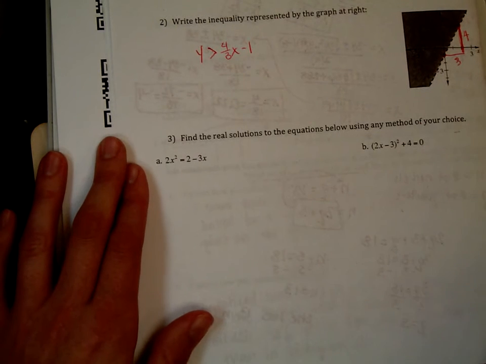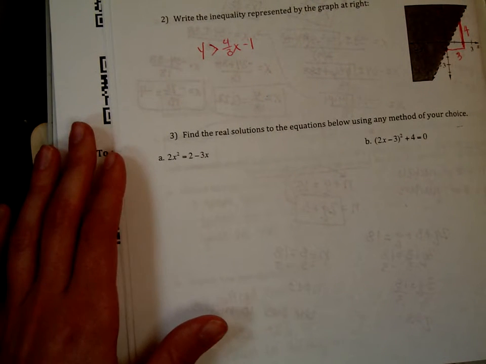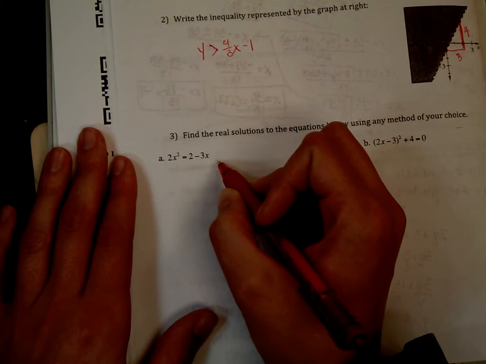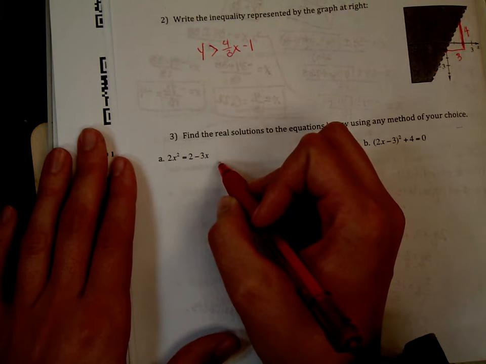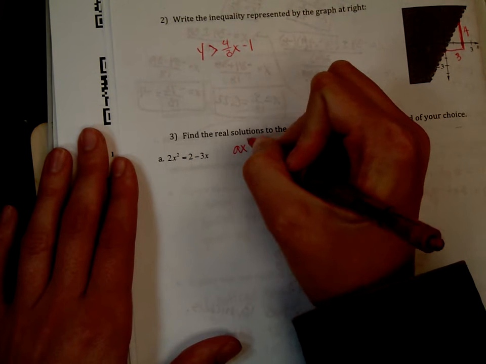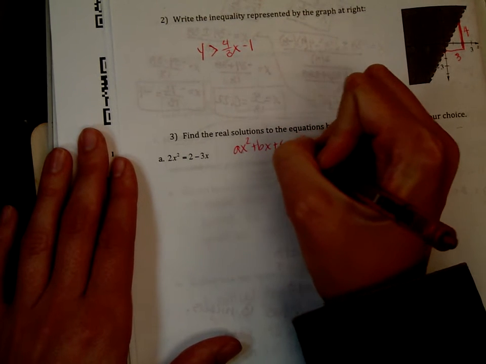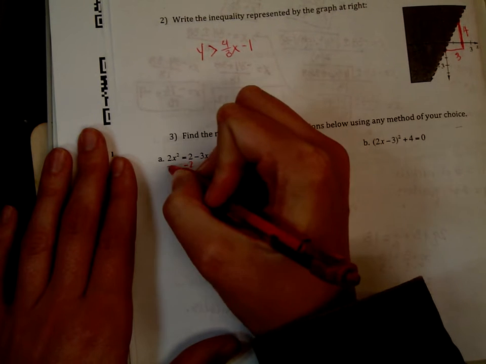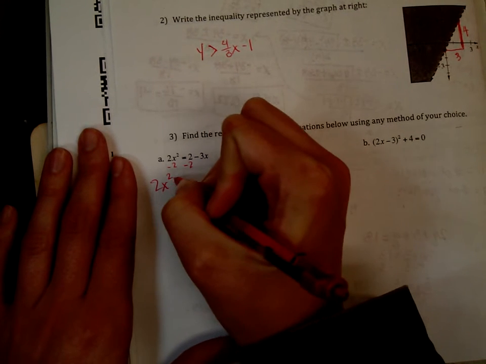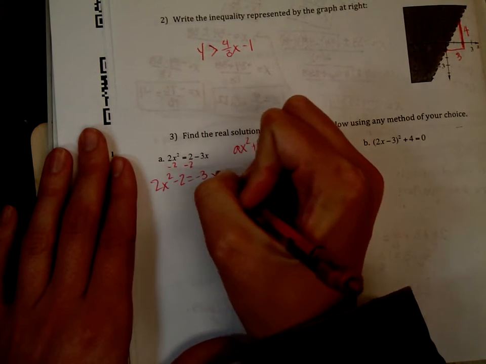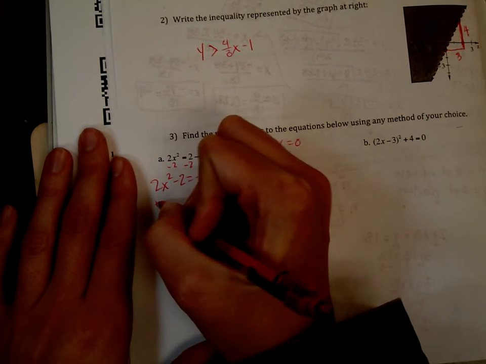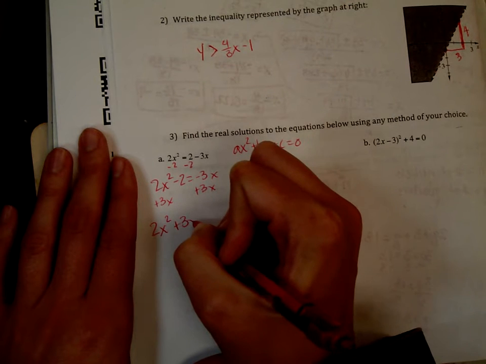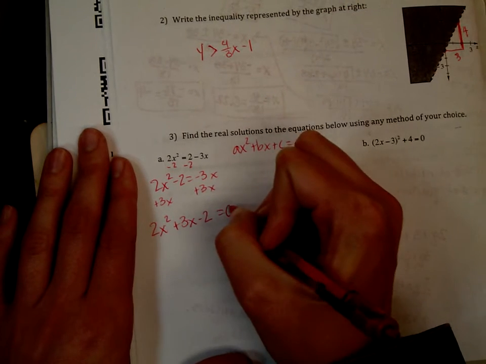Find the real solutions to the equations below using any method of your choice. So first I'm going to put these in ax squared plus bx plus c equals 0 form. So I'm going to subtract 2 from both sides. 2x squared minus 2 equals -3x. Add 3x. 2x squared plus 3x minus 2 equals 0.